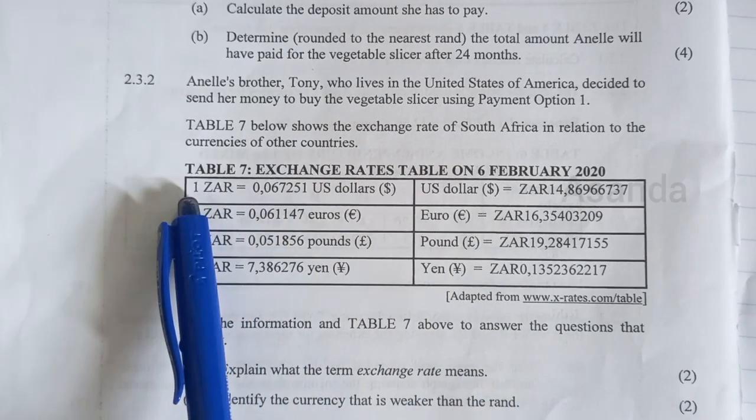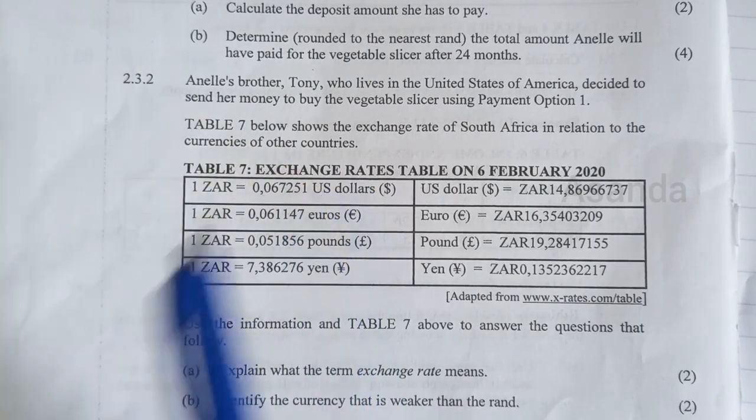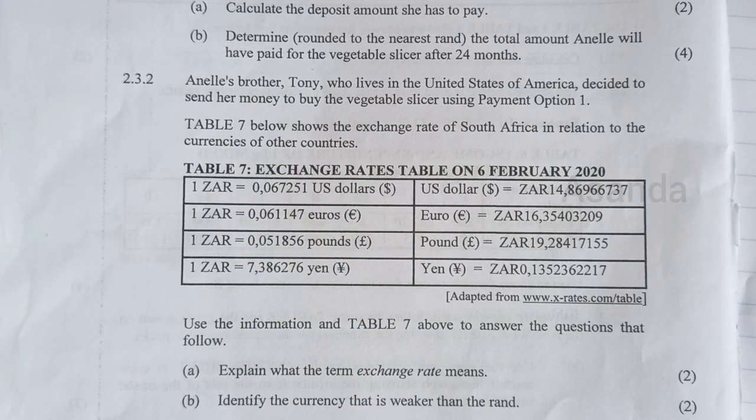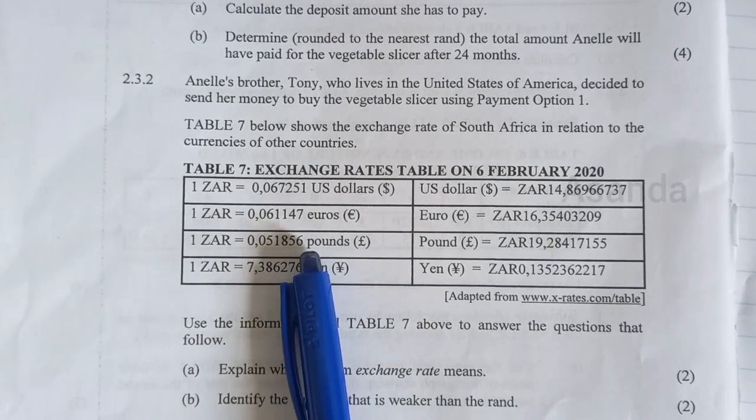For example, here I have 1 rand. I give the rands to somebody and they give me 0.06 cents. I gave them a whole rand. That means my rand is weak. It gets me almost nothing in dollars. Same as the euro, same as the pound, right?